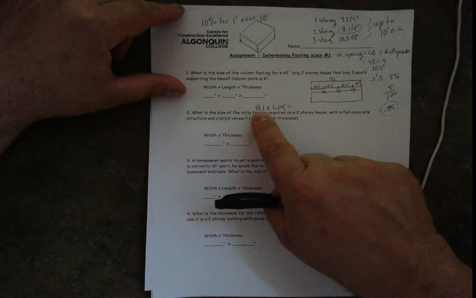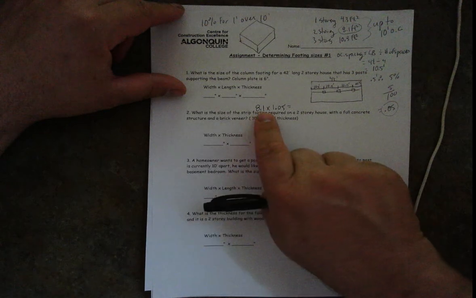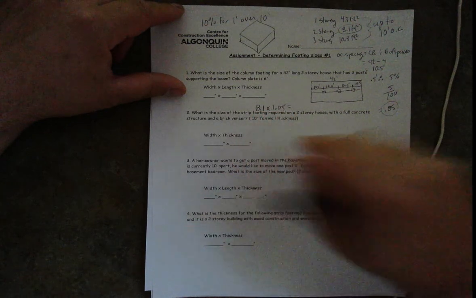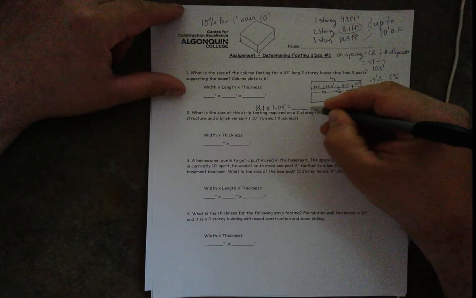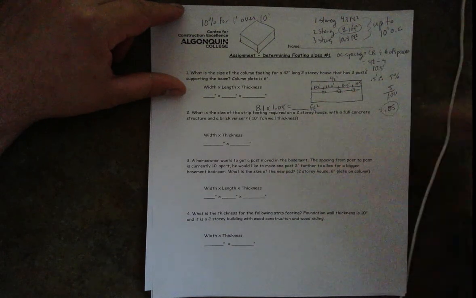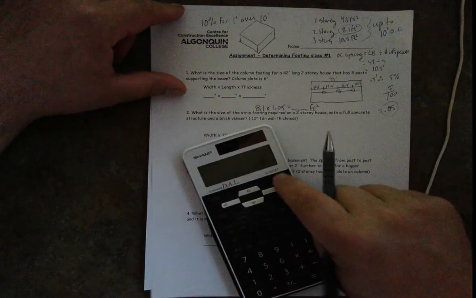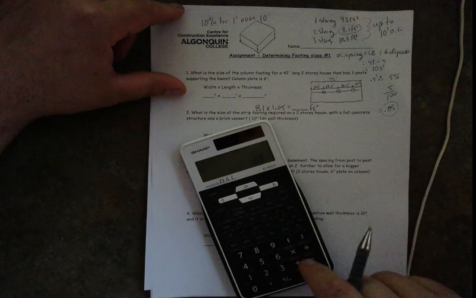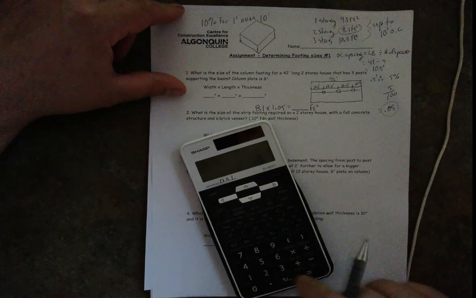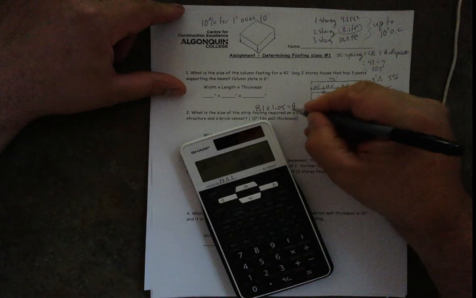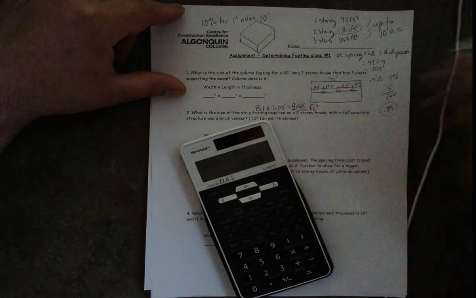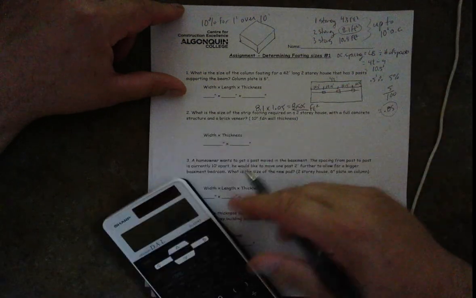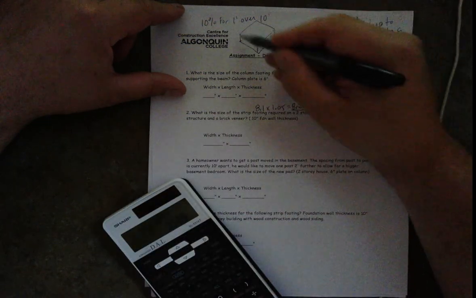But the 1 includes the original number. So if I go 8.1 times 1.05, I'm going to get my new area based off of the increase because of the extra 0.5. So 8.1 times 1.05, we end up with 8.505. There is our new area. Okay, so that's the new area now for that building.